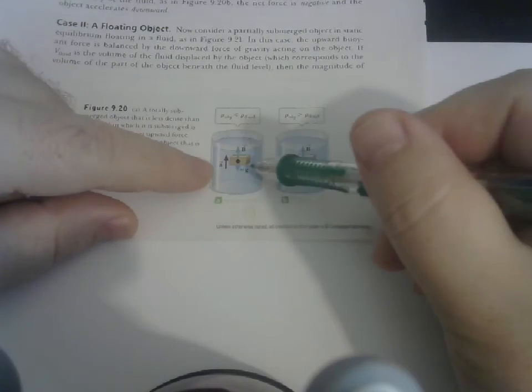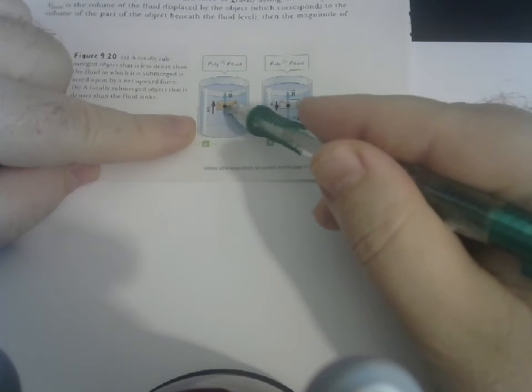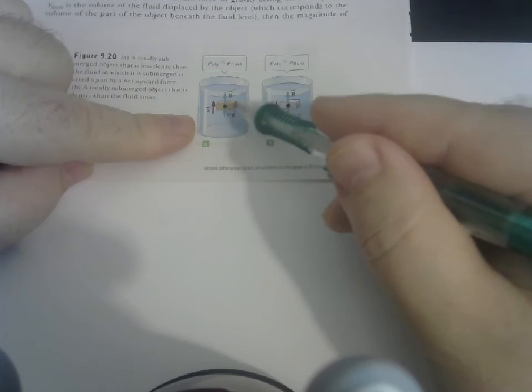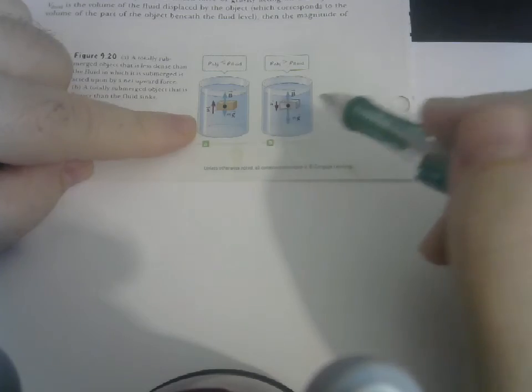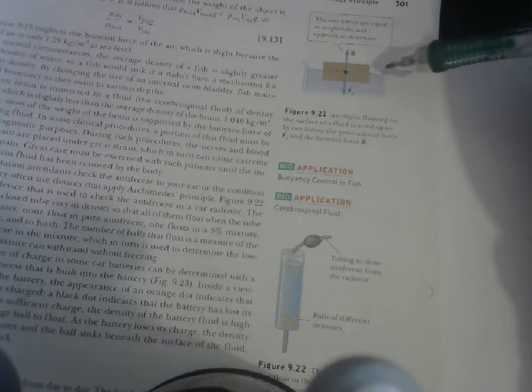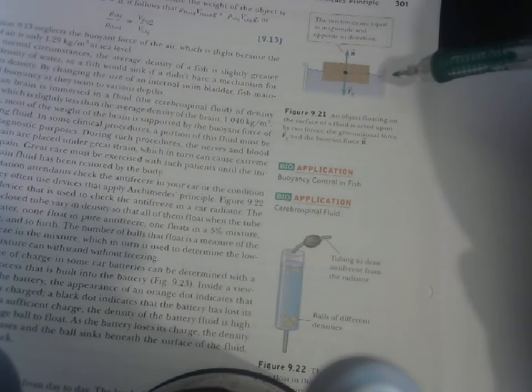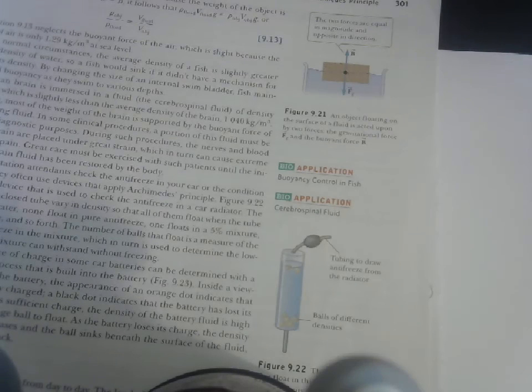If the object is completely submerged, of course, the volume of that object is equal to the volume of fluid displaced. But if the object is floating, then the volume of fluid displaced is just equal to the part of the object that is under the water.